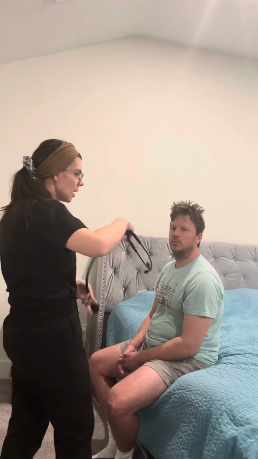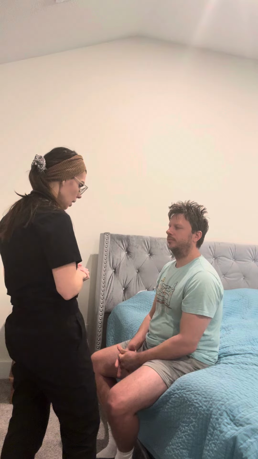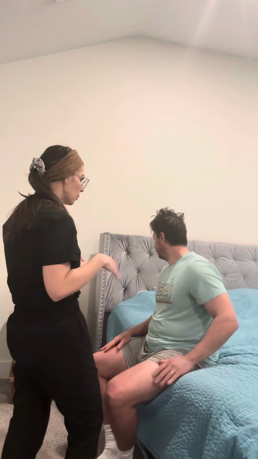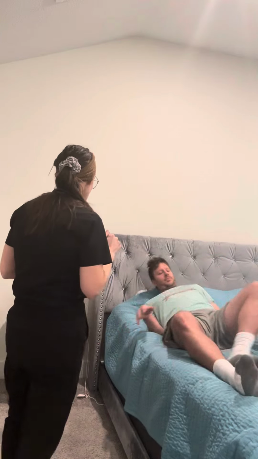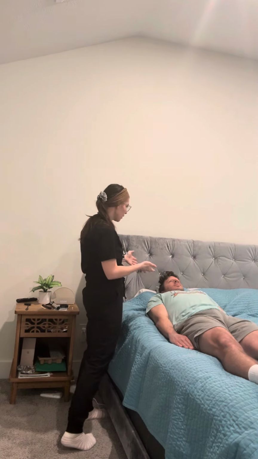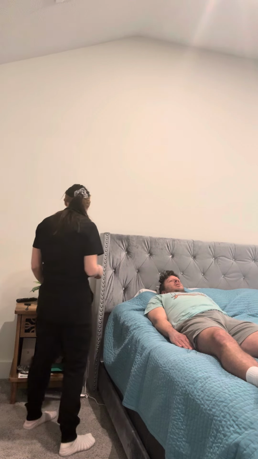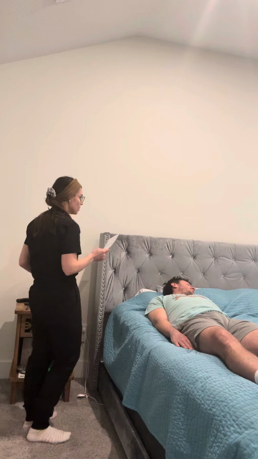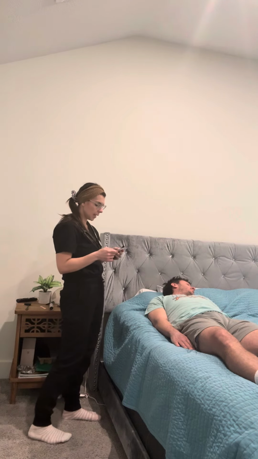So that was the front on the chest. Next, we're going to have you slowly lay down for me, okay? And then we're going to pretend that my patient's at a 30 to 45 degree angle, and I'm going to have you look to your left for me, and I'm going to assess for jugular vein distension.